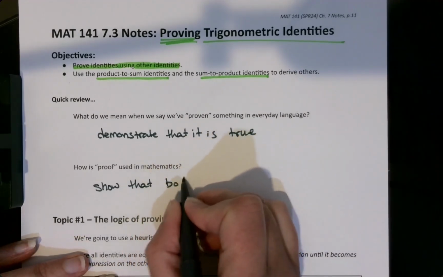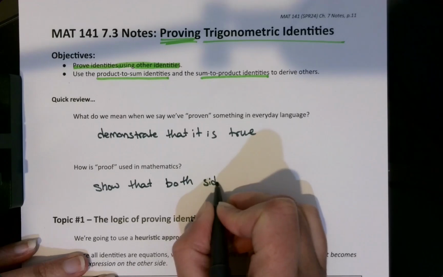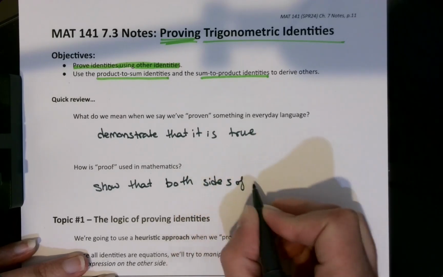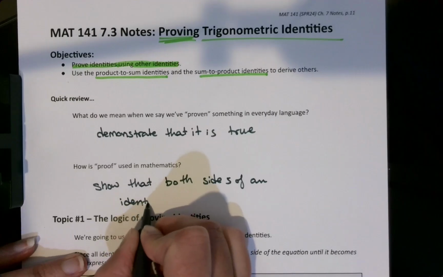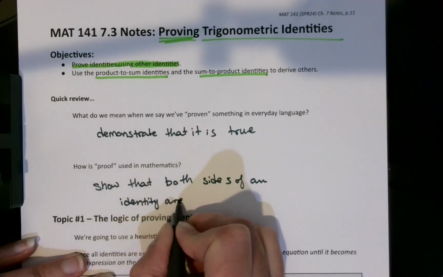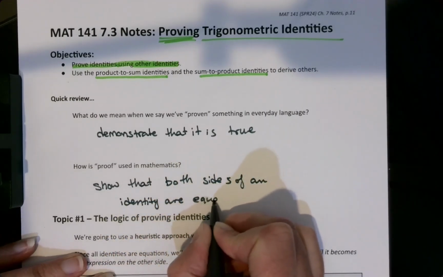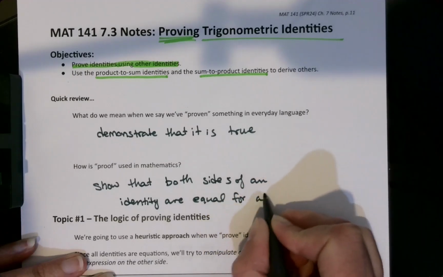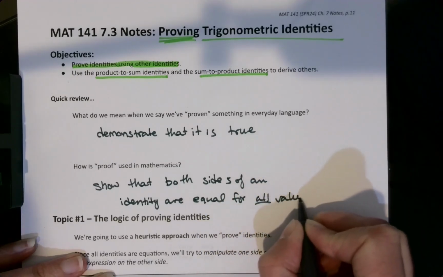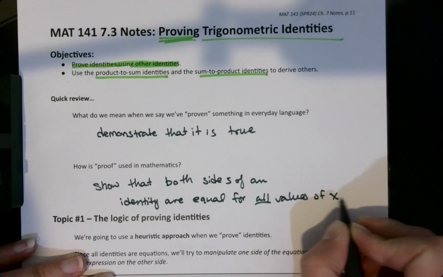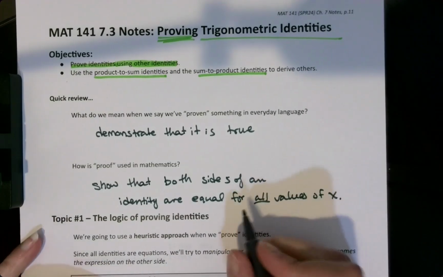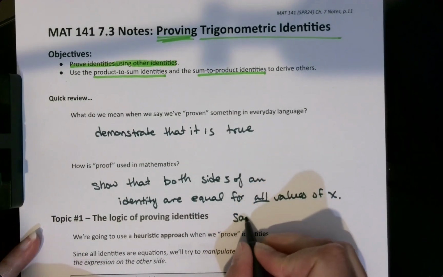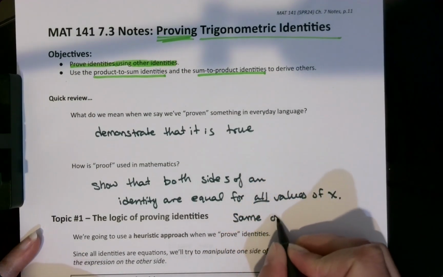Show that both sides of an identity are equal for all values of x. Okay. And that usually means working the two sides out until they are the same. So in other words, we want same on both sides.